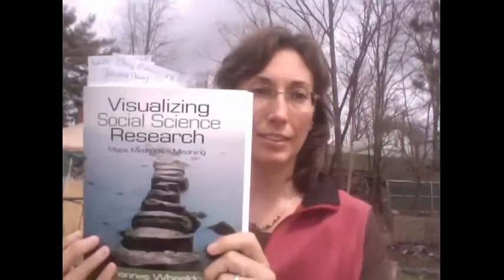The following two images in the document are copied from this book, Visualizing Social Science Research by Wielden and Alberg. And I want to add too that the book I held up earlier was just published. I believe this is the 2012 book. One of these is 2012 and the other is 2013. So these are brand new books, and I recommend them.